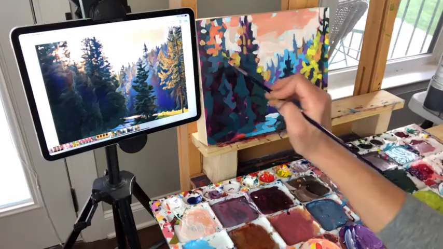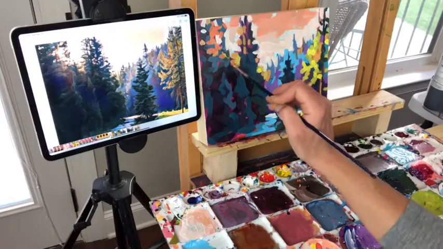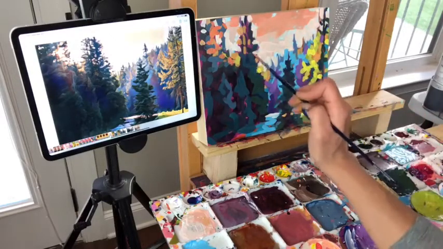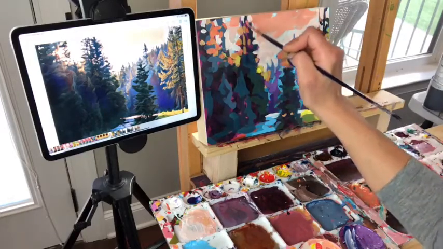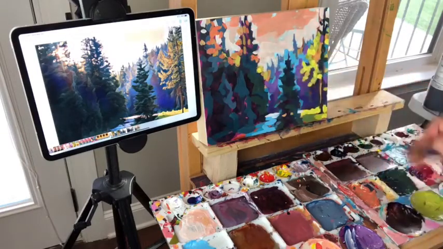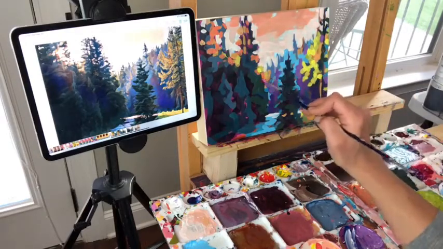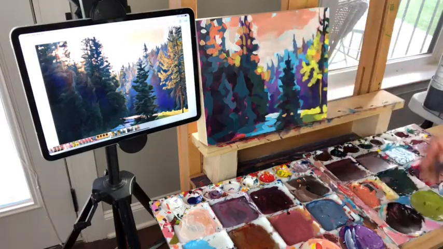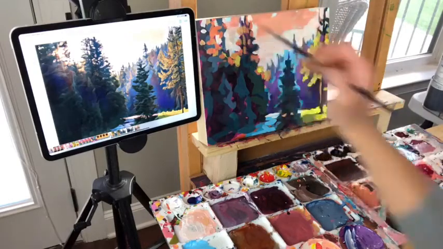We want to make sure that these little windows are not all the same size and shape. We want to keep it random. That is the biggest tip that I can give you when painting landscapes. Keep it random. And less detail is usually better. Also, when things get further away, they get lighter. So there are all of my tips. That's all I know.